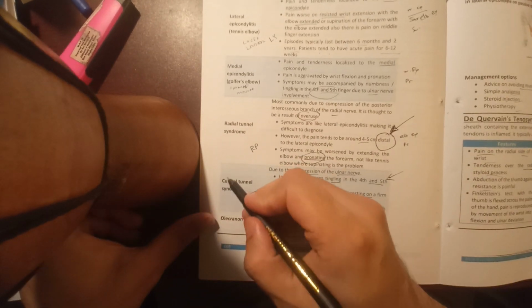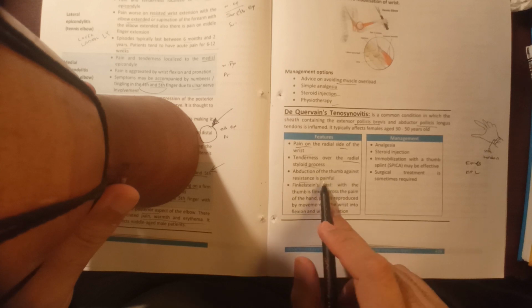Cubital tunnel syndrome: U sounds like U, ulnar. So intermittent tingling in the fourth and fifth finger may be worse when the elbow is resting on a firm surface. Lateral numbness. Olecranon bursitis, there will be a posterior swelling. Okay, forearm erythema. Tuberculous tenosynovitis, there will be tenderness of the radial styloid process. Females are more affected. Abduction of the thumb will be painful.